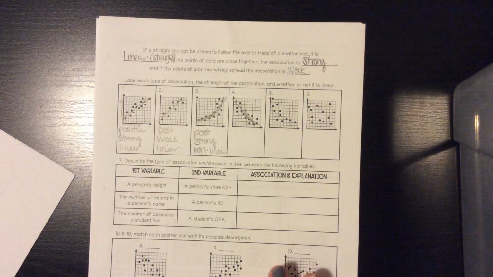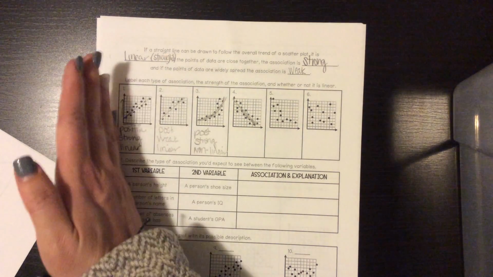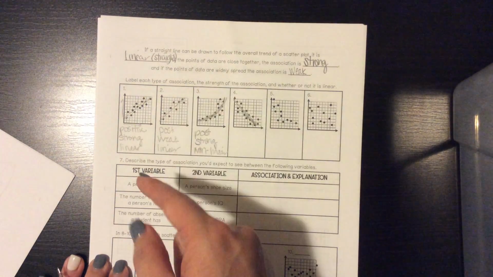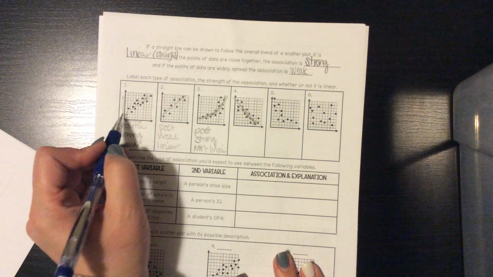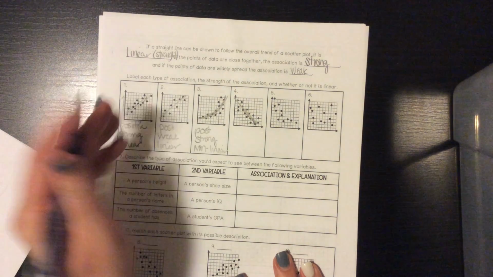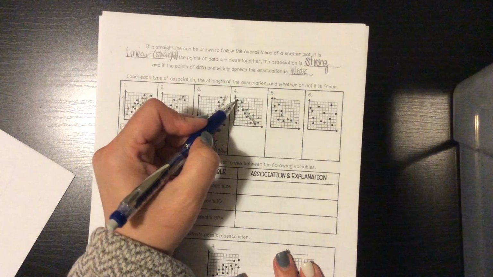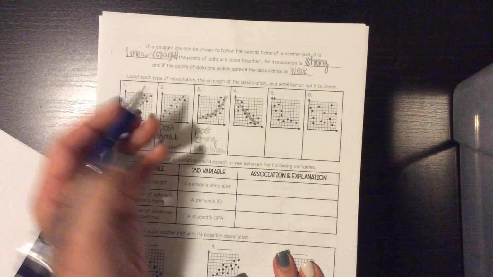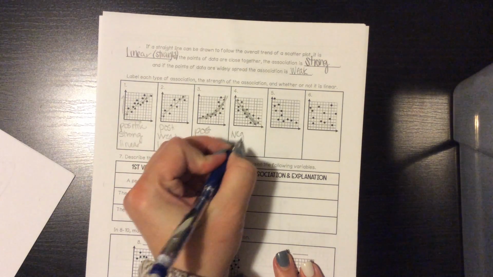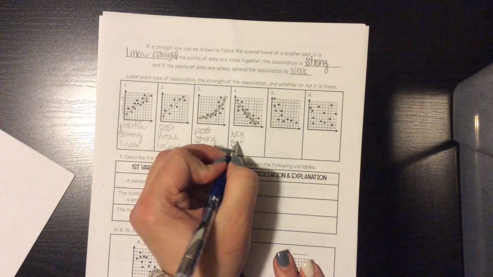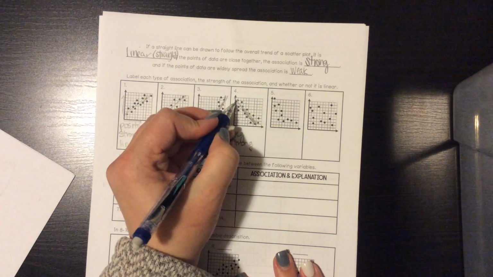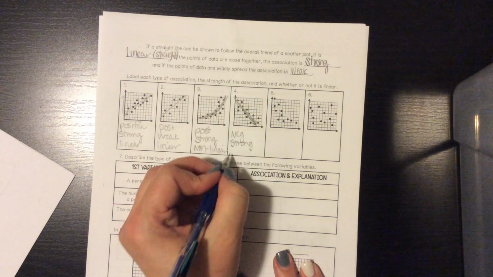Now my next one is going down. Kind of like when we talked about slope, right? If I read it from left to right, if it was increasing, then it was positive. If I read it from left to right and it's going down, then it is negative, just like slope would be. So this would be negative. My dots are close together, so it is strong. And I can draw a straight line through it, making it linear.